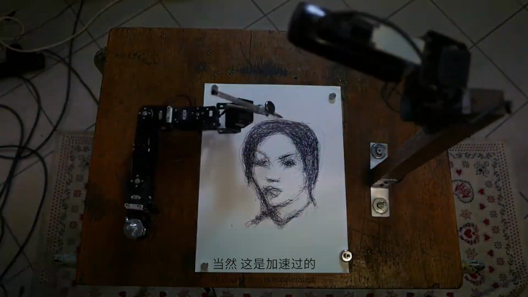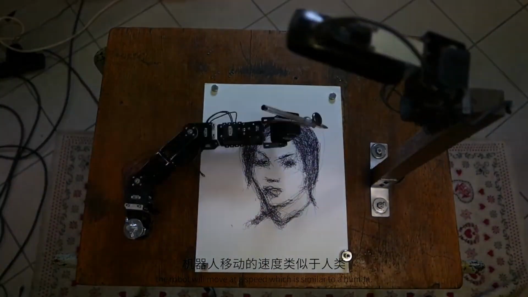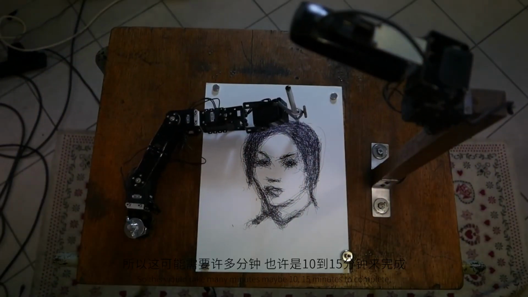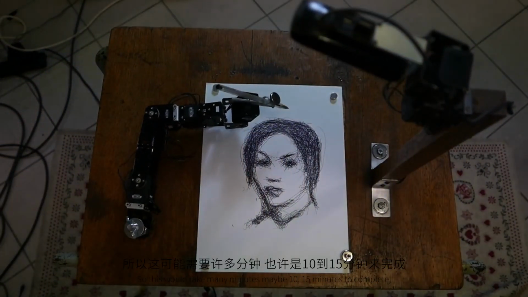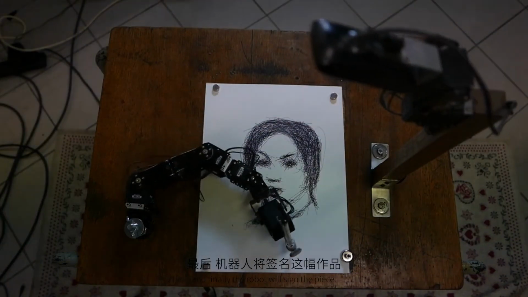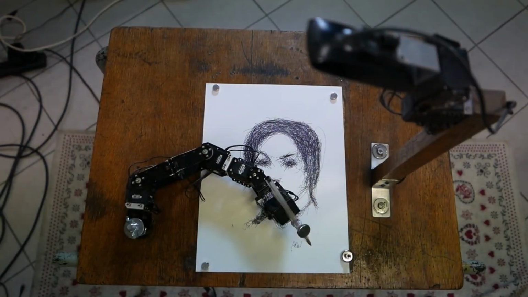Of course, this is accelerated. The robot will move at a speed which is similar to a human. So this would take many minutes, maybe 10, 15 minutes to complete. And finally, the robot will sign the piece.